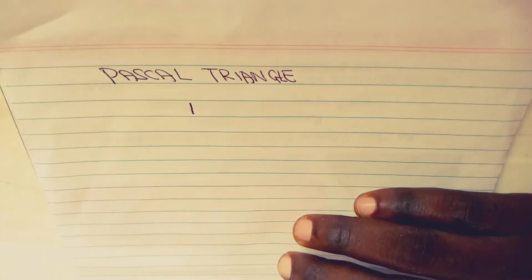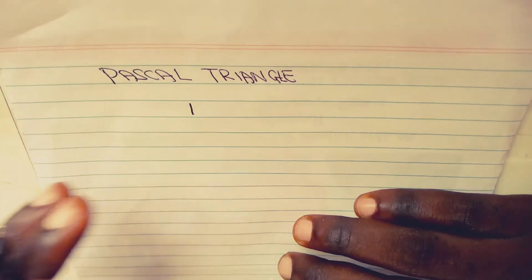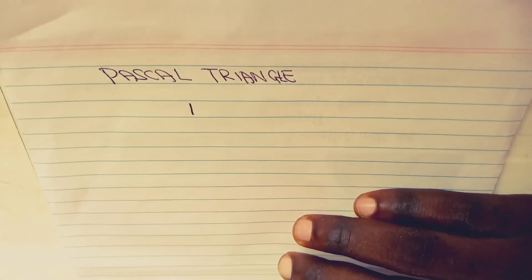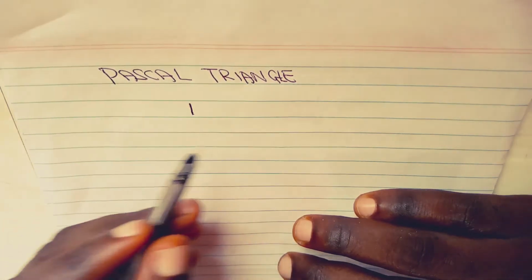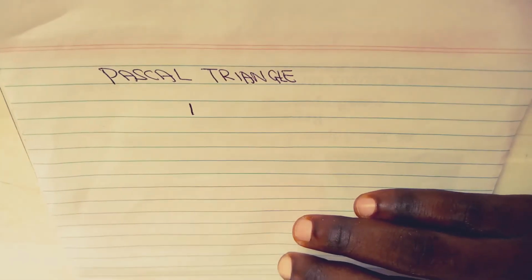We're not going to be talking about what Pascal triangle is being used for, just to learn how to construct it, how to draw it out. And you write down your 1. The one way I think about it is that the 1 is always the first row in the Pascal triangle. You just write down your simple 1. There's nothing more about it.